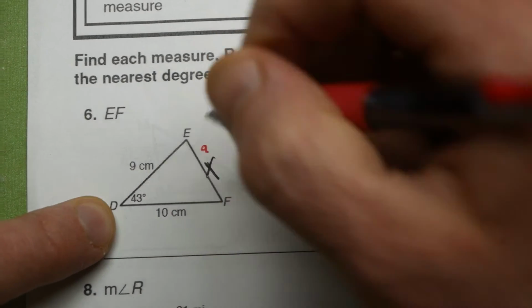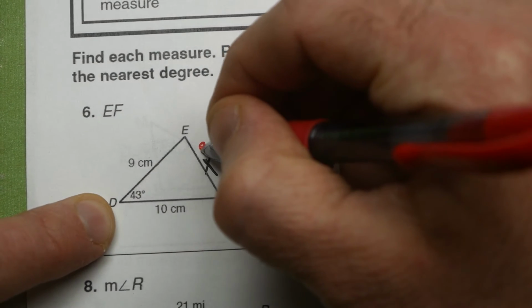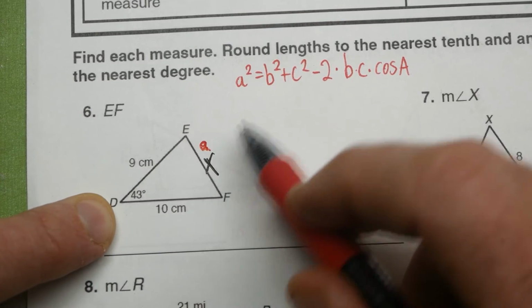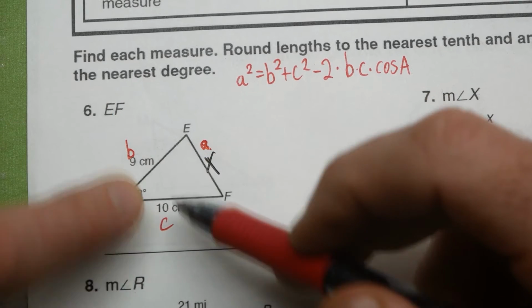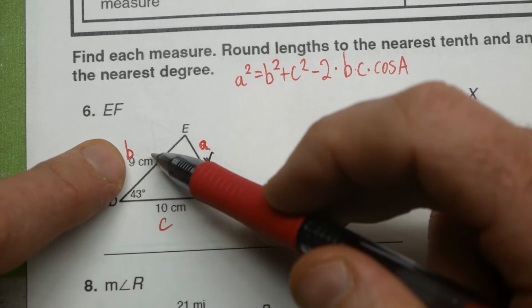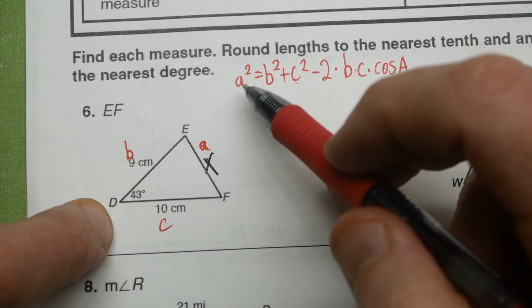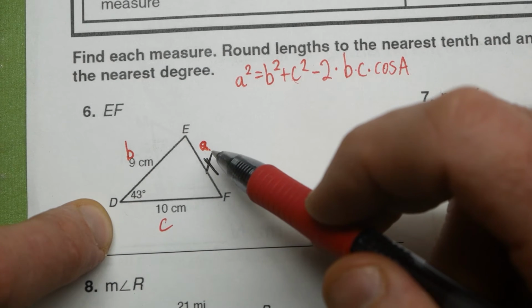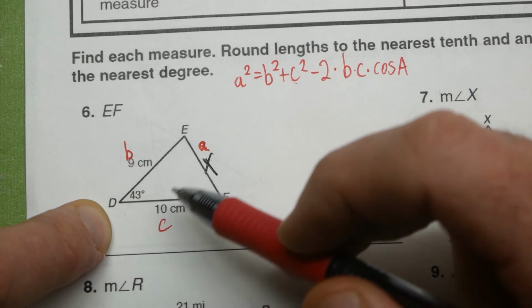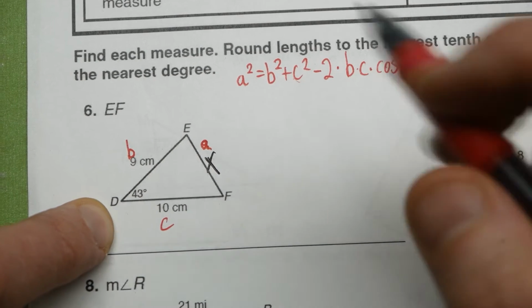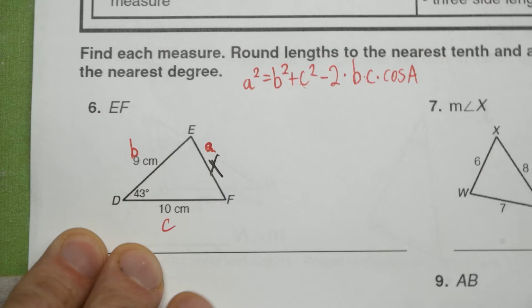So within the law of cosines, this side right here is going to be the A, and then the B and the C don't really matter where I put that. I could put B here and C here. Those aren't going to matter. What does matter is that I get the A in the right spot. So I'm going to be putting an X for A, 9 for B, and 10 for C. So I'm going to plug all that in.